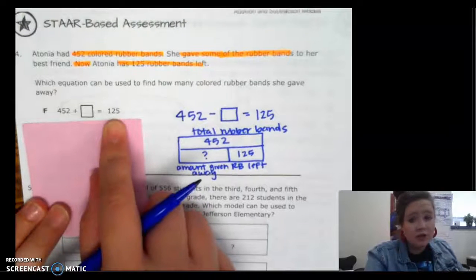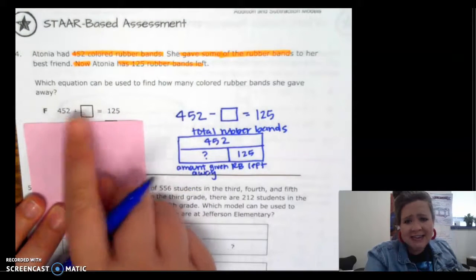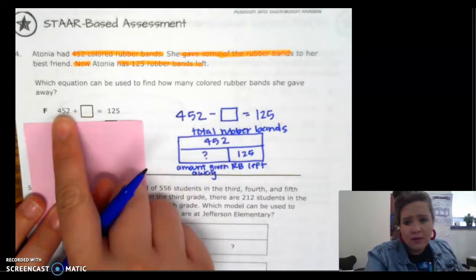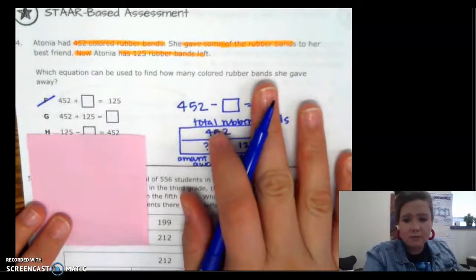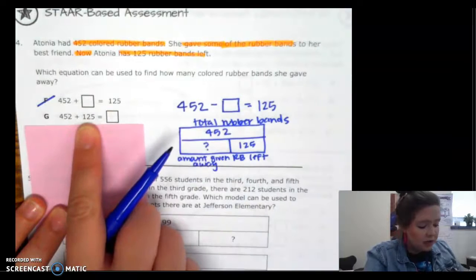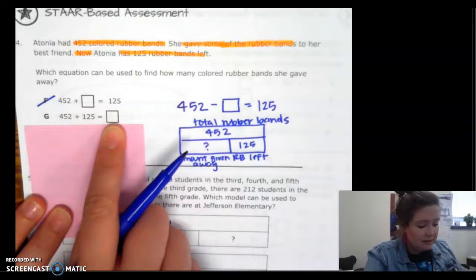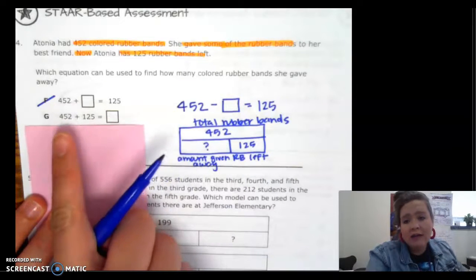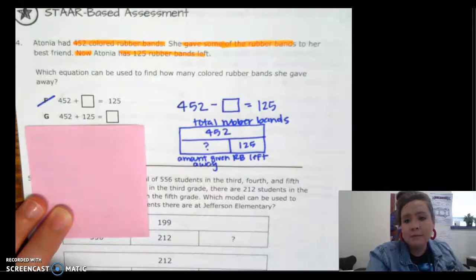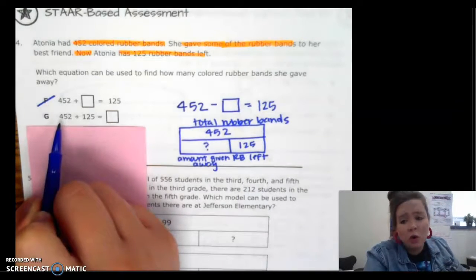Well, first of all, I want you to look at the sum. This is less than this number right here. When you're adding, your sum is going to be greater. That cannot be your answer. 452 plus 125 equals something. Can the amount of rubber bands, the answer that we find, be greater than 452? No, that cannot be greater. Why can that not be greater? Good. That cannot be more because we know that 452 is the total amount of rubber bands that she had.